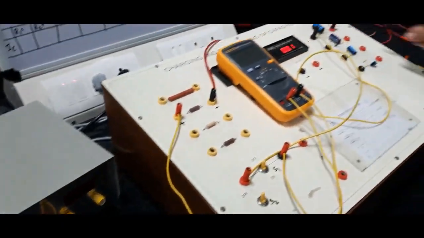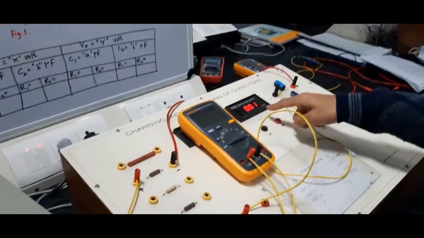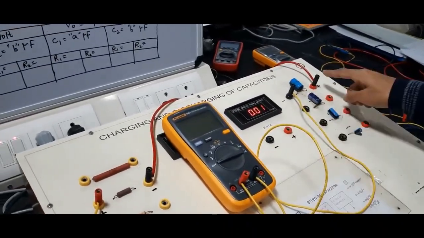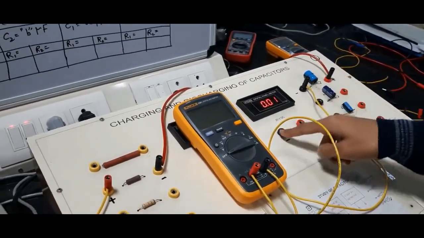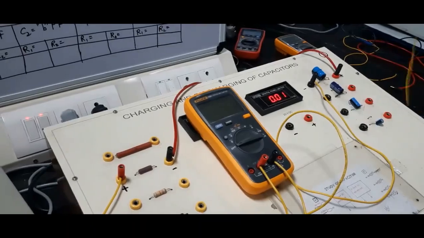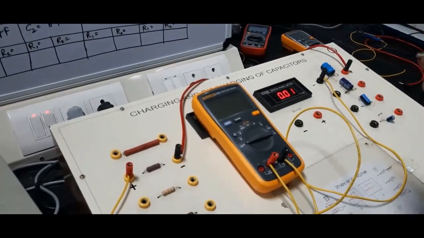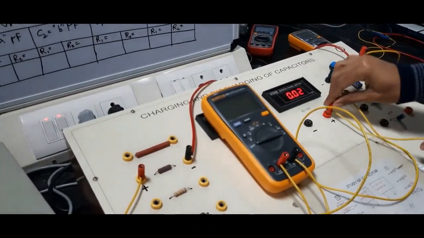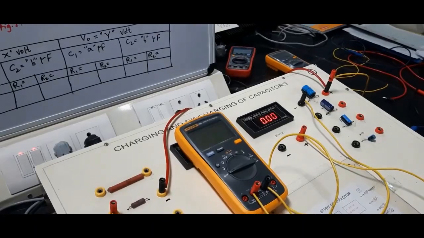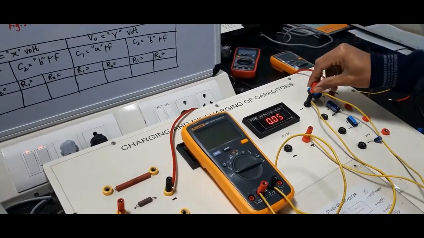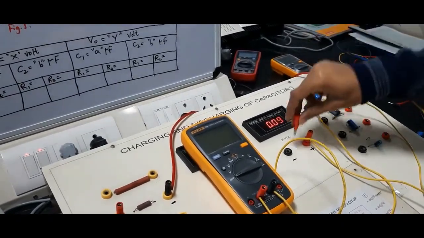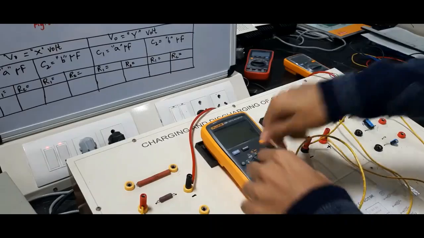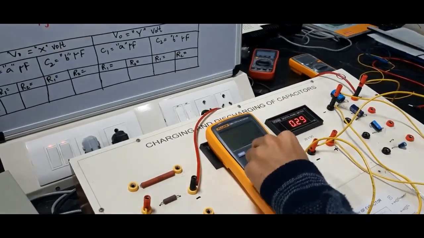Since we are also going to measure the voltage VDC across this capacitor, we have to connect a parallel combination, from positive to positive and negative to negative. So now let's switch on this multimeter to milliampere.